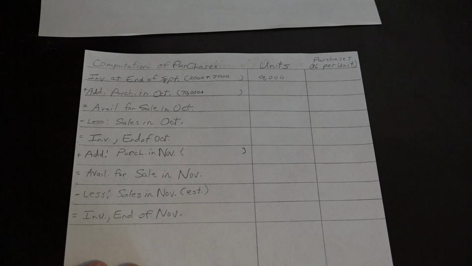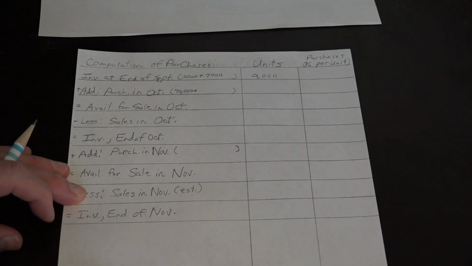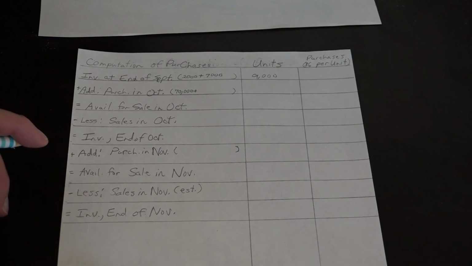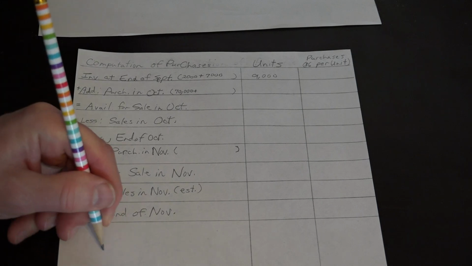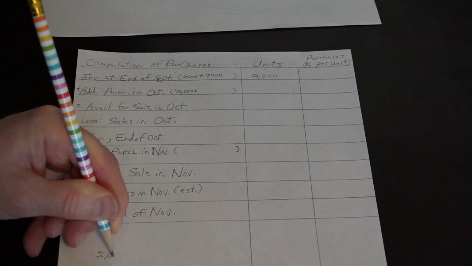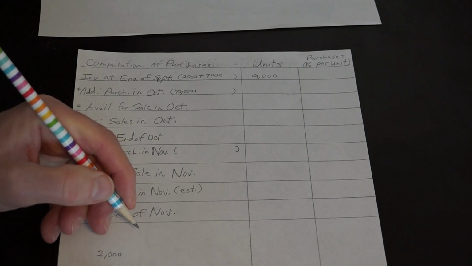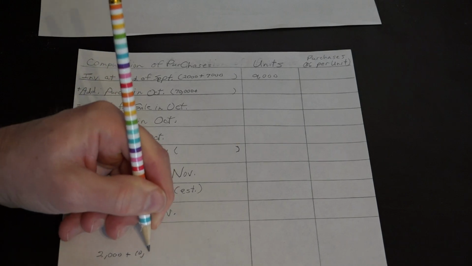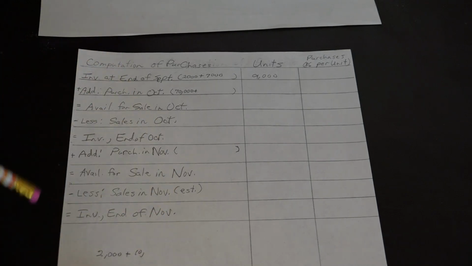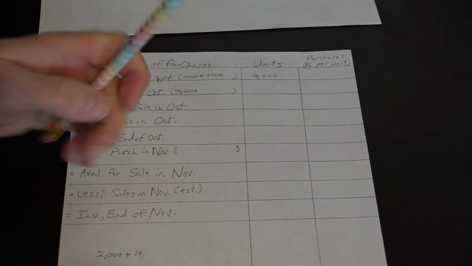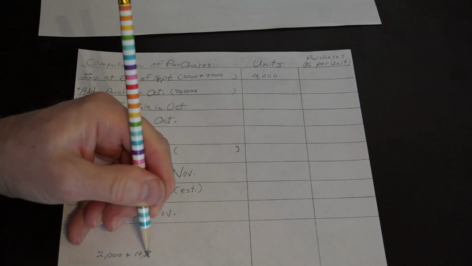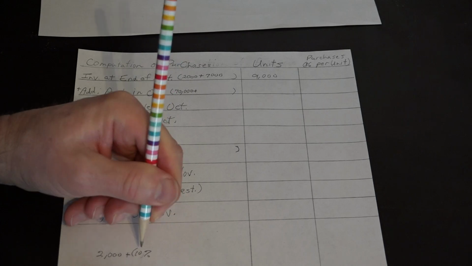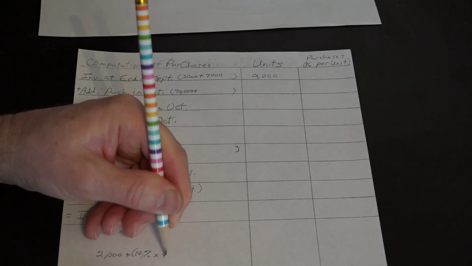And then what we're going to have is, and I'll do this down at the bottom of the page, 2,000 units plus 10% times 90,000 units.